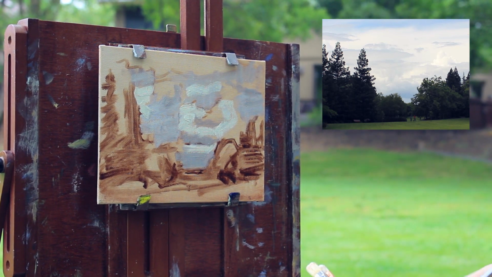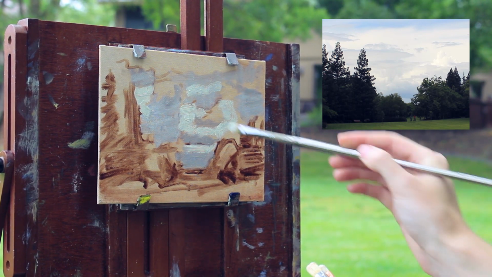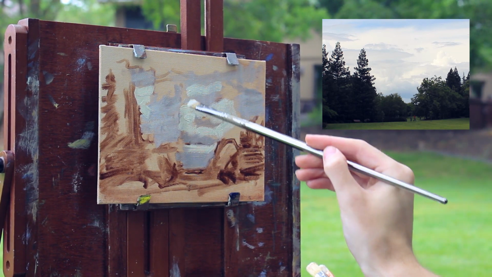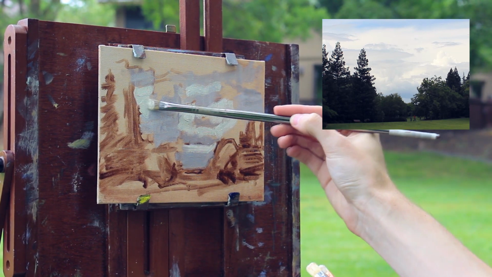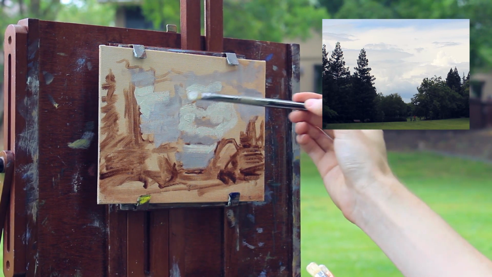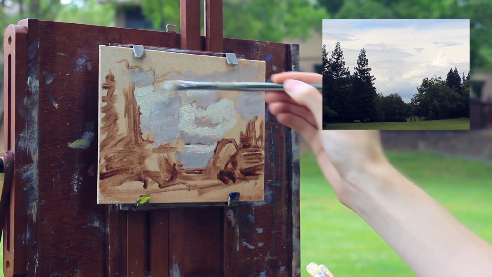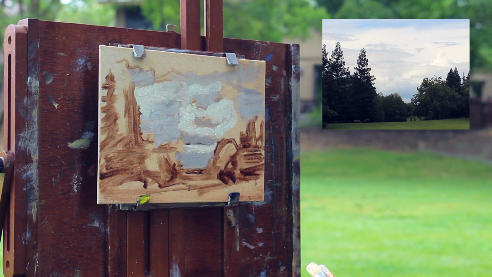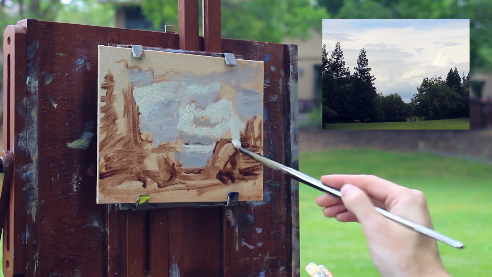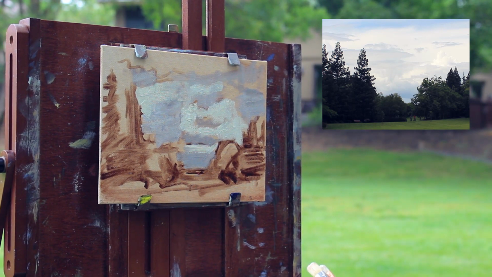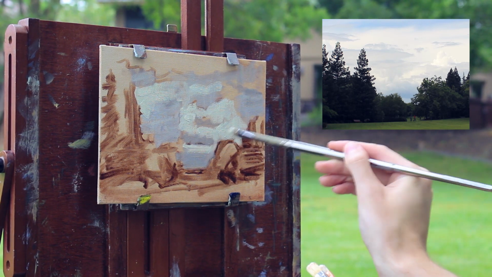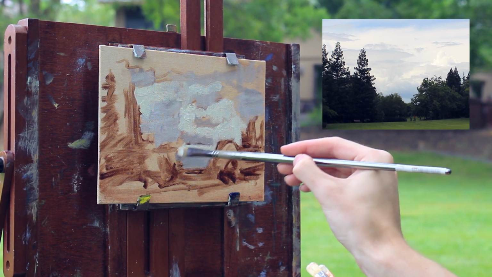There's a lot of complexity in these clouds, so I'm trying to simplify it the best I can. But the whole point is getting this information, the values and the color temperature for the most part.